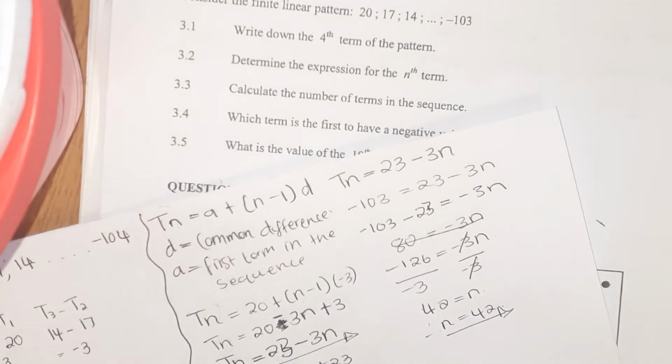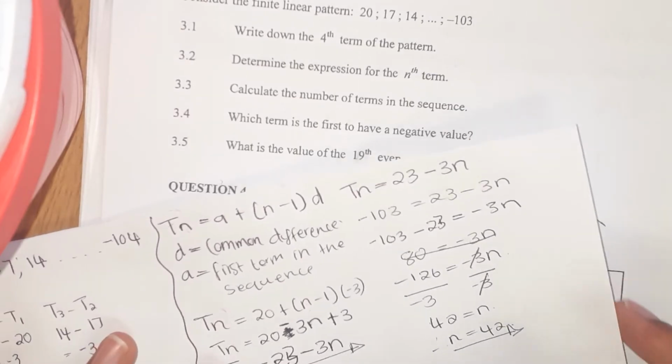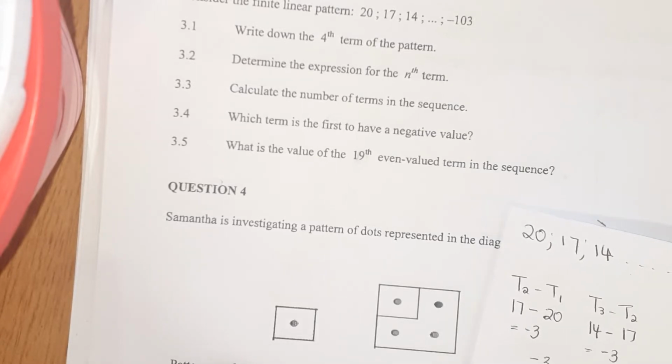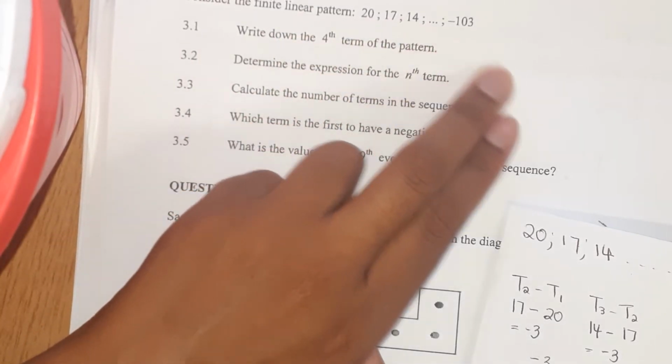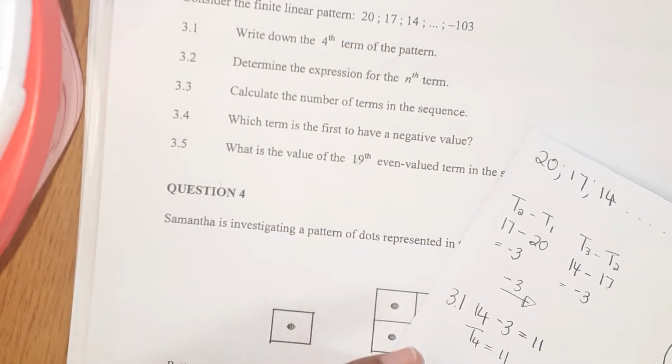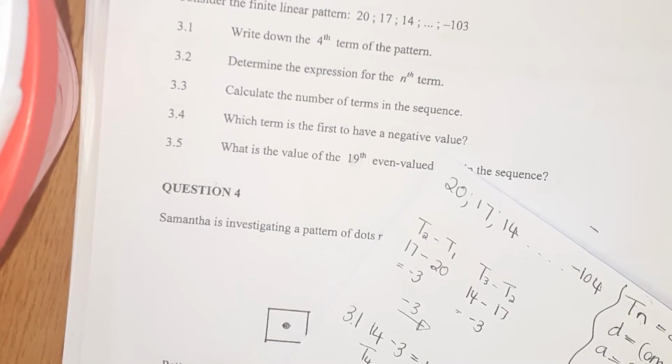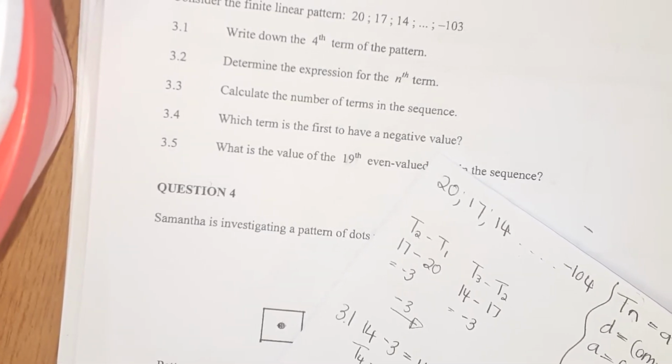So we have solved that part. Which term is the first to have a negative value? You see this will go down. You can do that on a calculator and see when you're subtracting 3 each time, which term will be the first to be negative.